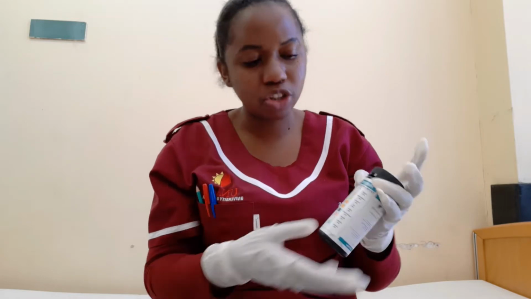Aside from wanting to confirm if someone is pregnant, we also need the urine to check for infection. So if you find proteins or nitrates in urine, that indicates an infection.